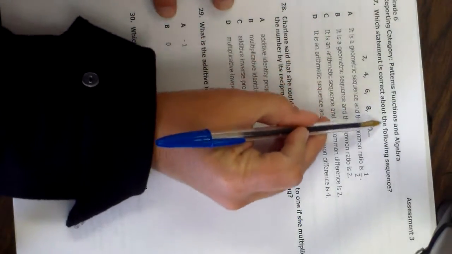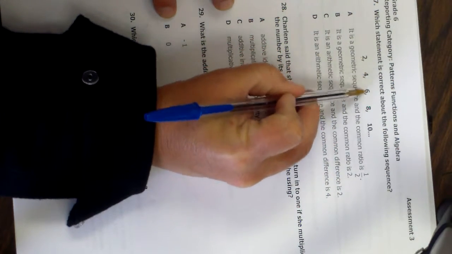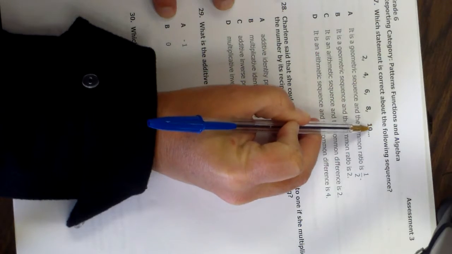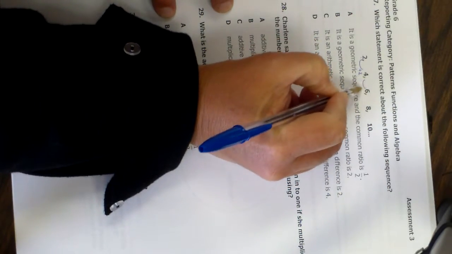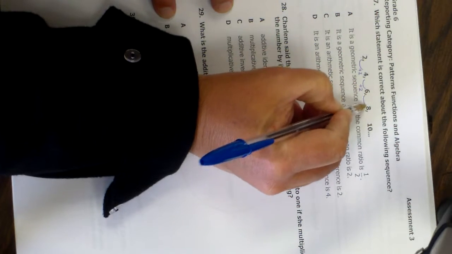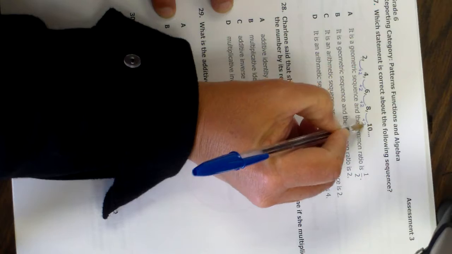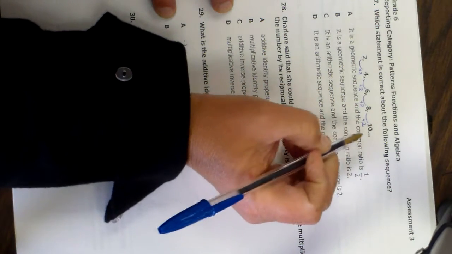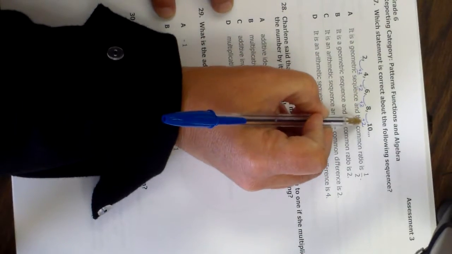Number 27. Which statement is correct about the following sequence? 2, 4, 6, 8, 10. How do I get from 2 to 4? Plus 2. How do I get from 4 to 6? Plus 2. How do I get from 6 to 8? Plus 2. How do I get from 8 to 10? Plus 2. We are adding 2.